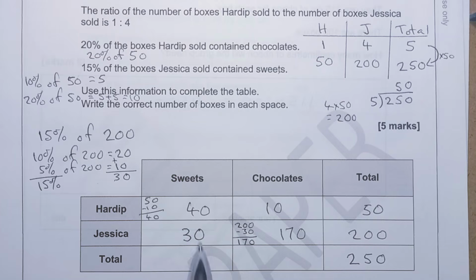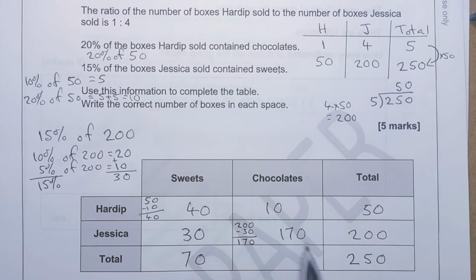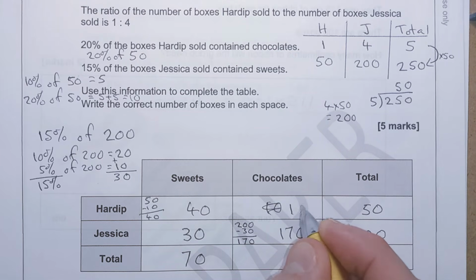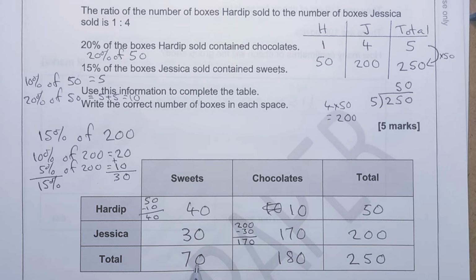Now for our totals, well, let's add them up. 0 plus 0 is 0. 4 plus 3 is 7. And for the chocolates, actually I could have written this so it's above it, so it's lined up. 0 plus 0, 0. 1 plus 7 is 8. And 1 plus nothing is 1. Okay, and if we want to check, we can make sure that 70 sweets plus 180 chocolates still adds up to 250. 5 marks there, quite a lot going on. But if you do it step by step, using the information they've given, it shouldn't be too bad.